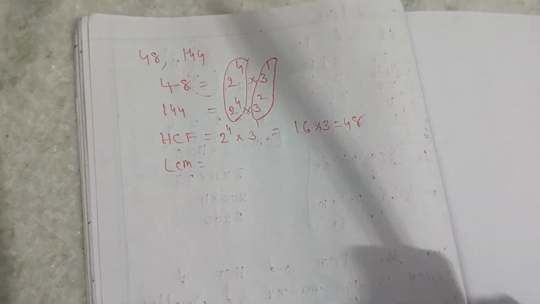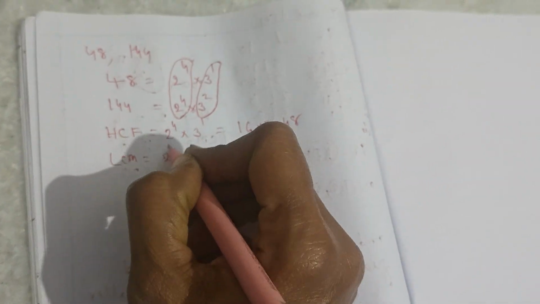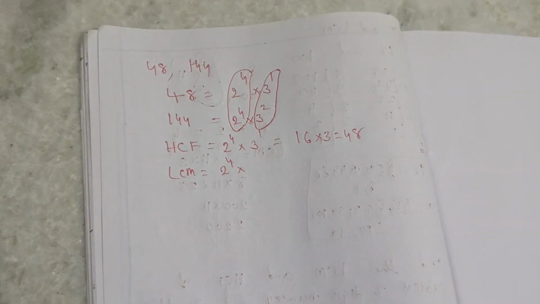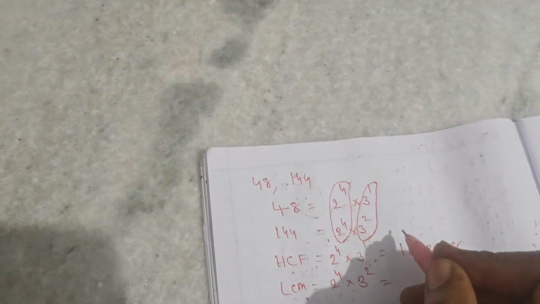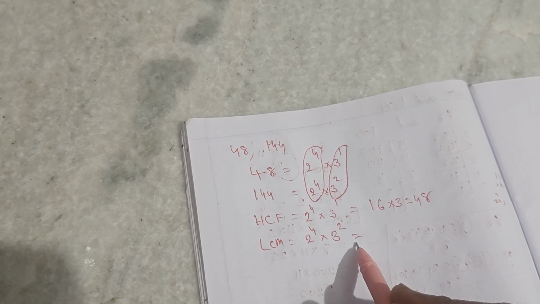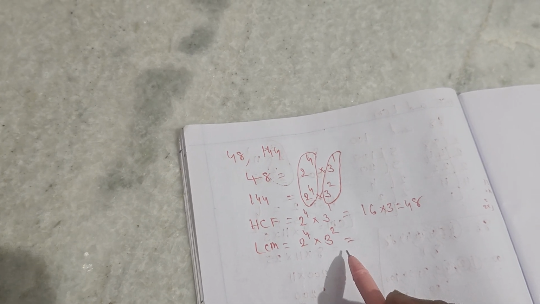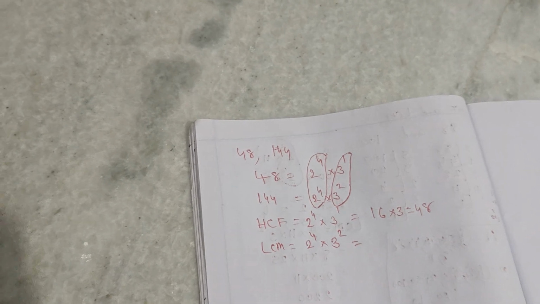Now, if you go for LCM, in the common, you have to take the highest power. So 2 power 4, 2 power 4. Same. We cannot say which is highest, both are the same, so we write only 2 power 4. And here 3 power 1, 3 square. What is the highest power? 3 square. So we write 3 square. For example, if one more number, into 7, is there here, then for LCM we will write into 7 also, because after taking the common, we have to write the extra elements. Is it right?